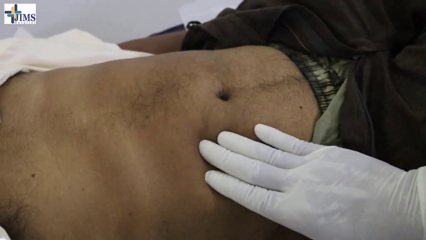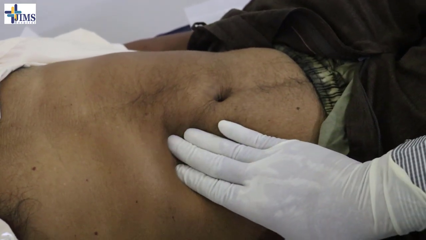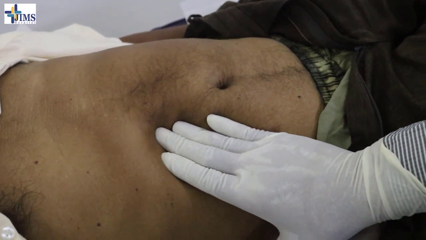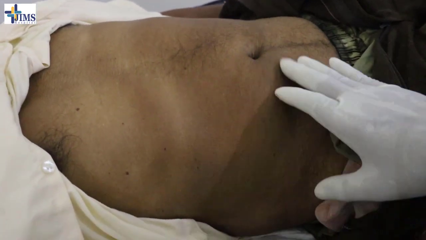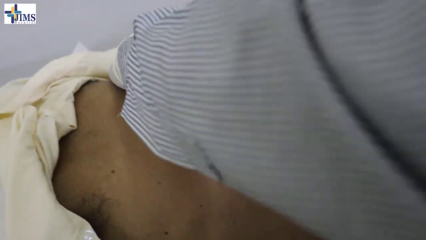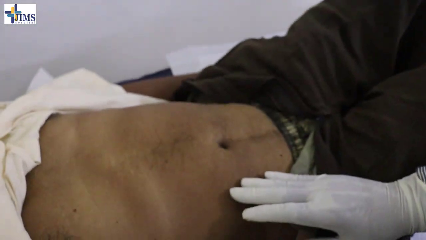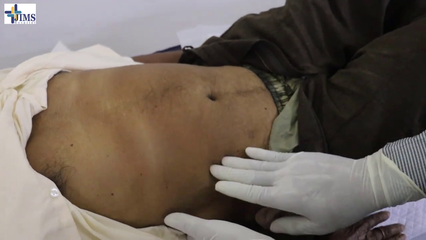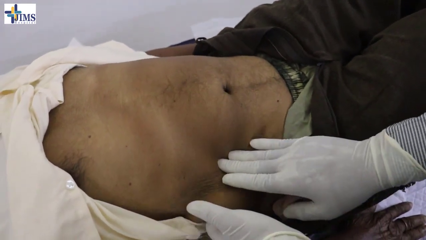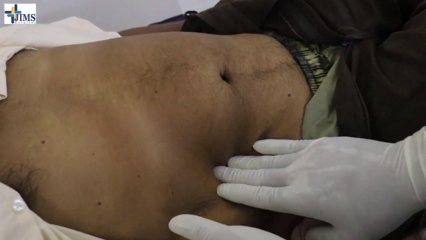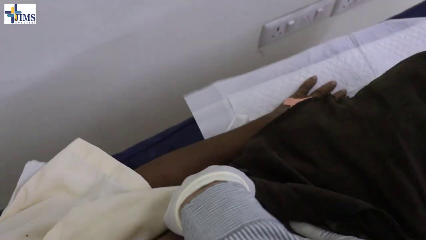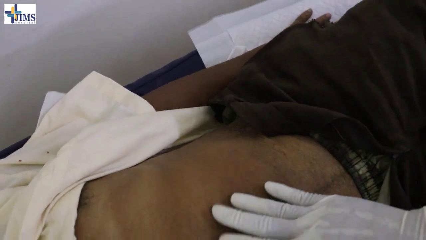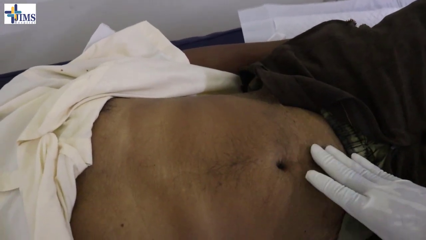So first you examine for any hepatomegaly, then you examine your spleen for splenomegaly, then you see whether your kidney is bimanually palpable or ballotable. So kidney must be bimanually palpable and ballotable. So again no, there is no obvious organomegaly.